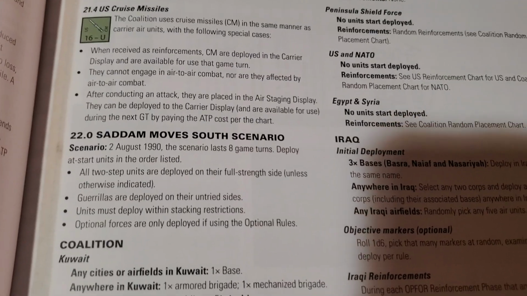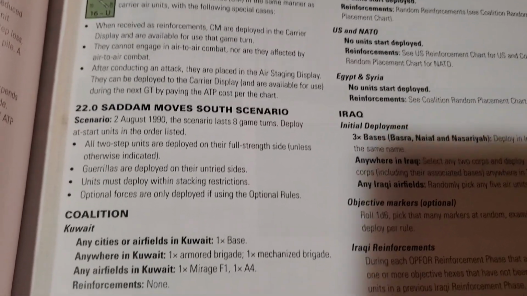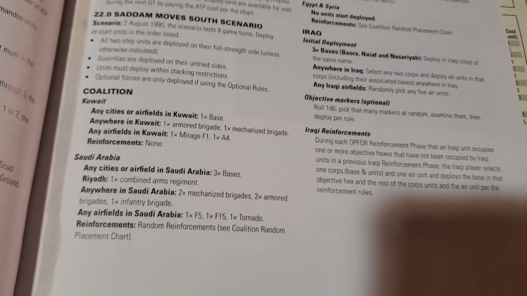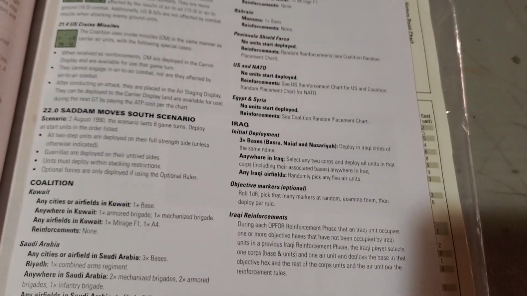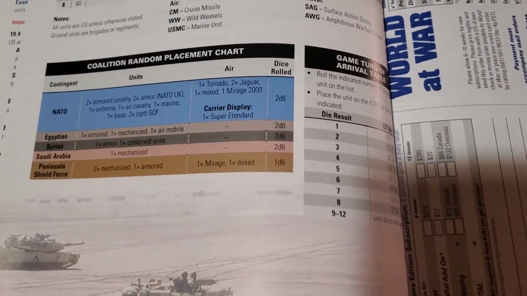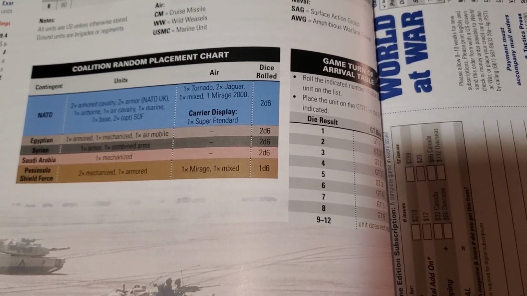And here's the scenario, the Saddam Moves South scenario. 2nd of August of 1990, lasting 8 game turns. Here's all your setup info. There's a U.S. reinforcement chart and a couple of other charts over here. So it looks like there's only one scenario.